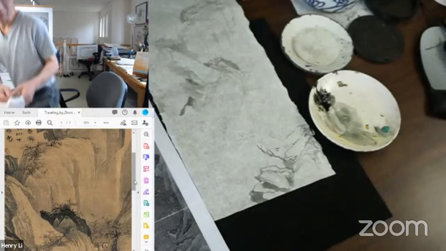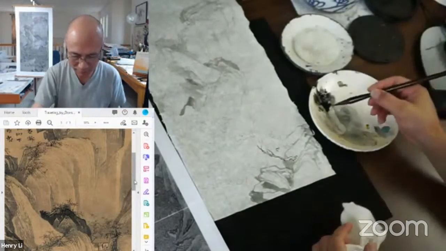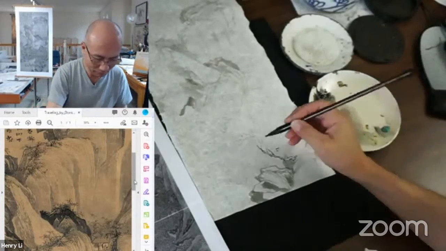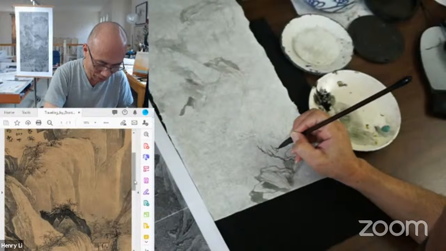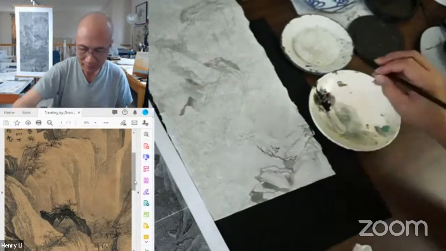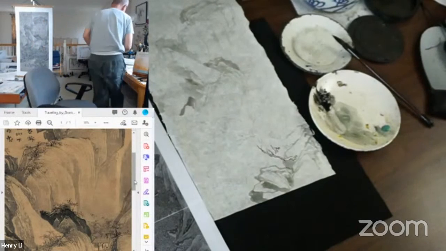Okay, I just use a paper towel, dry the brush, and use a little water. You need to distinguish the front tree from the back tree. I think this brush is a little too big for the task.